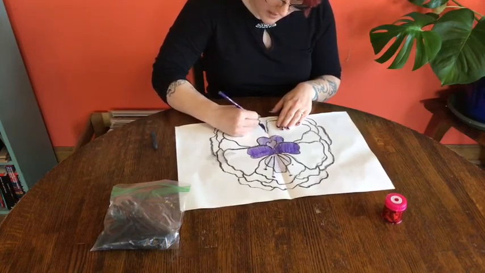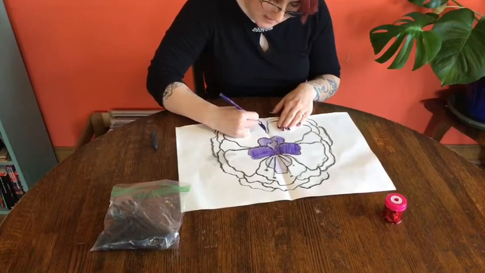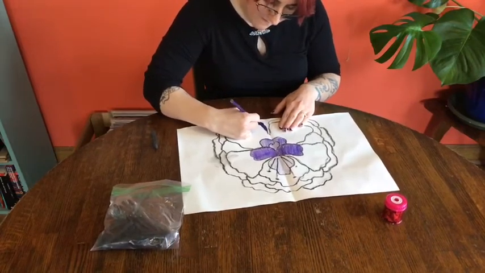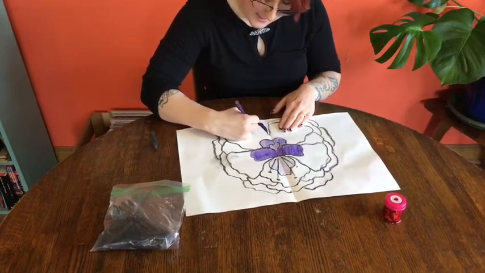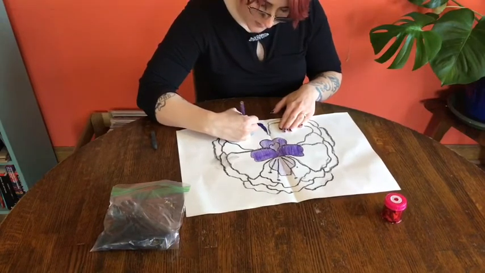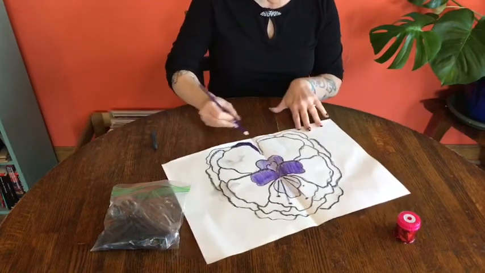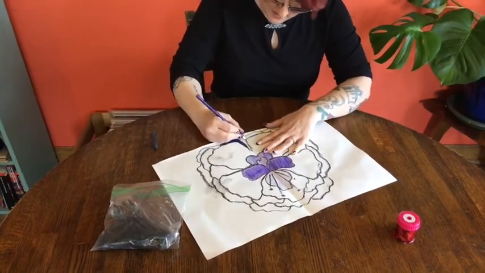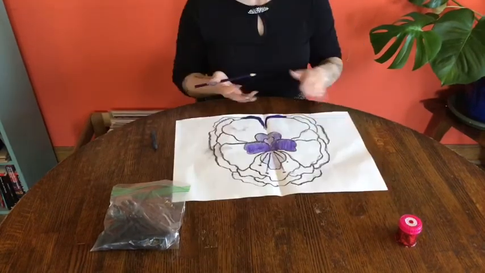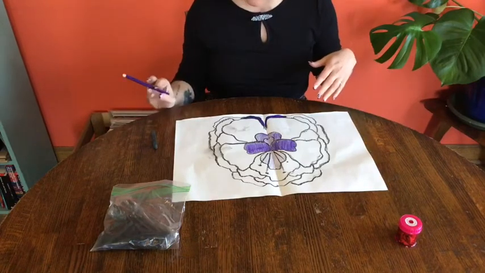So I'm just going to keep coloring different parts, different shades of violet, and I will work on making sure that the ones that don't connect are also the same color. Now, you could really color this in with anything that you want.